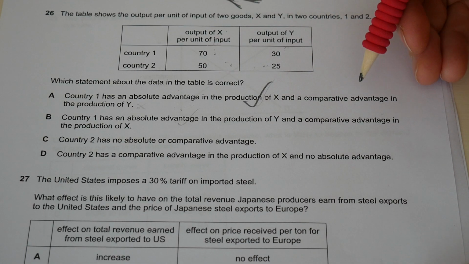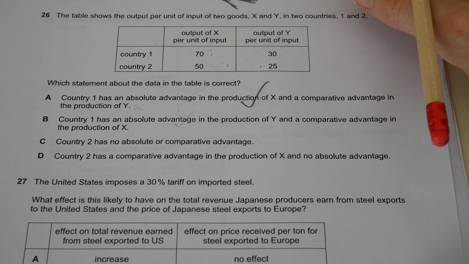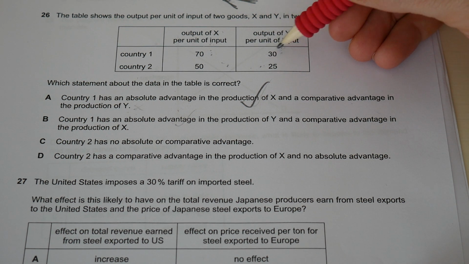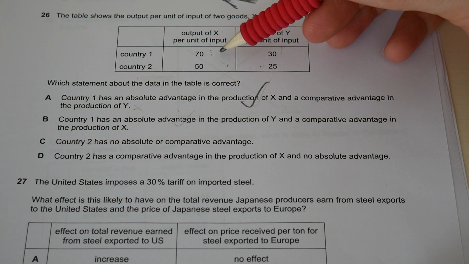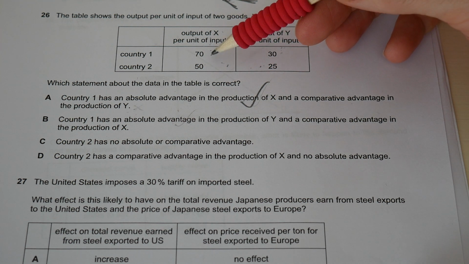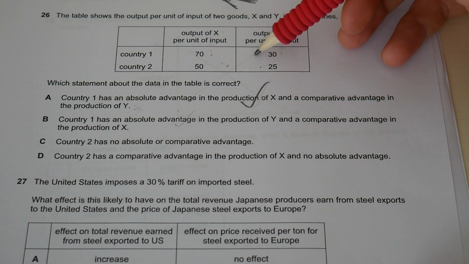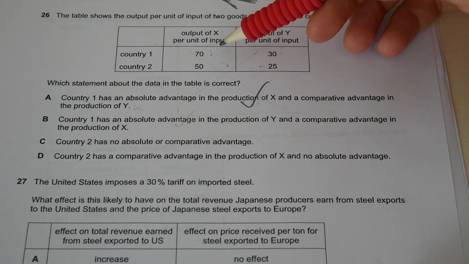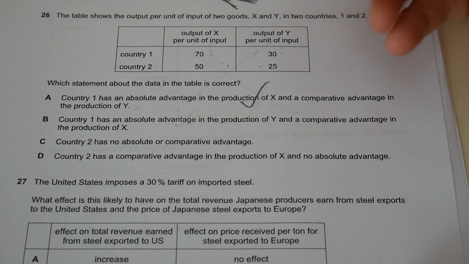And a comparative advantage in the production of Y. Well, if they produce Y, the world, consisting of these two countries, would lose out on 2 and a bit of X for every Y which is produced. That's not the case.